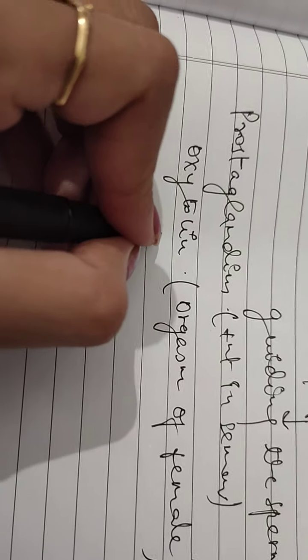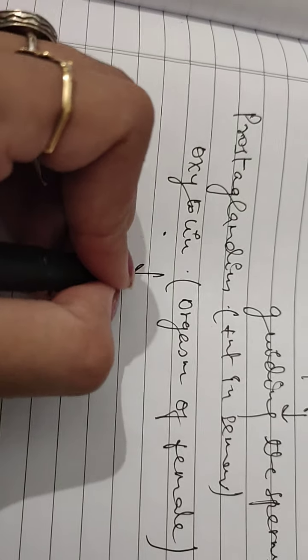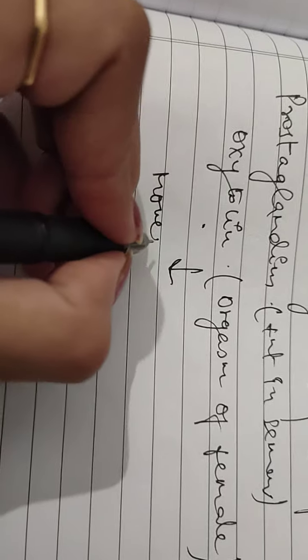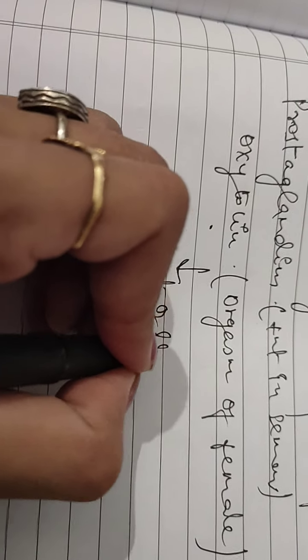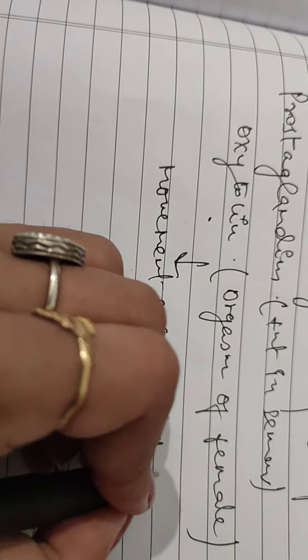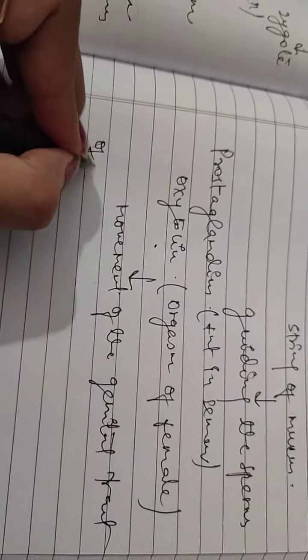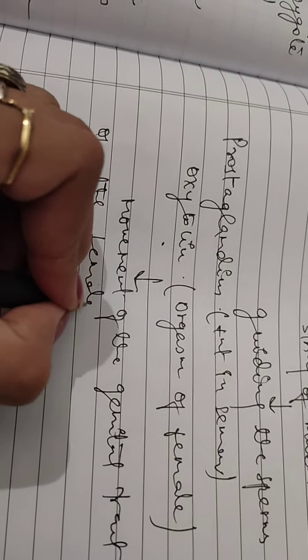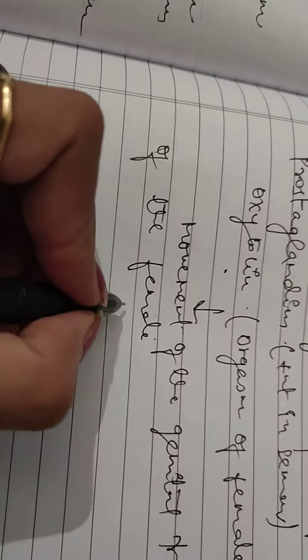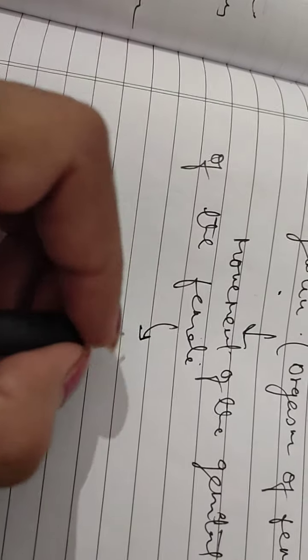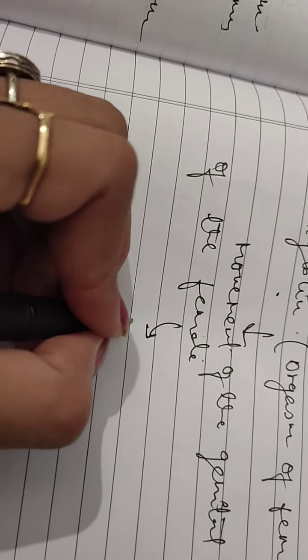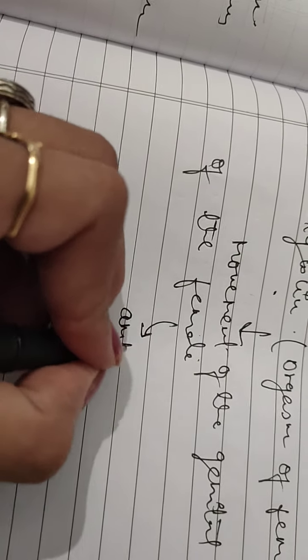It brings movement of the genital tract of the female, and this results in some of the sperm reaching the fertilization site, that is the ampulla.